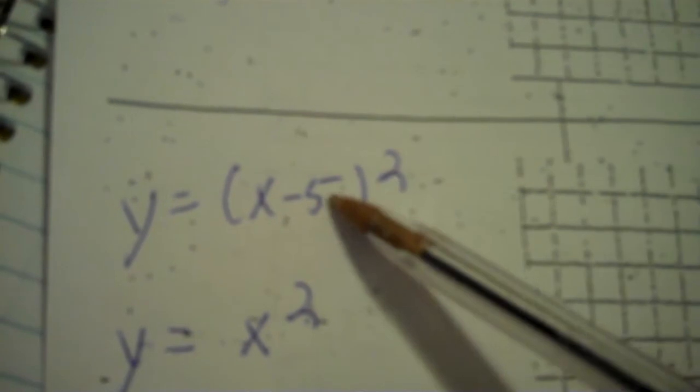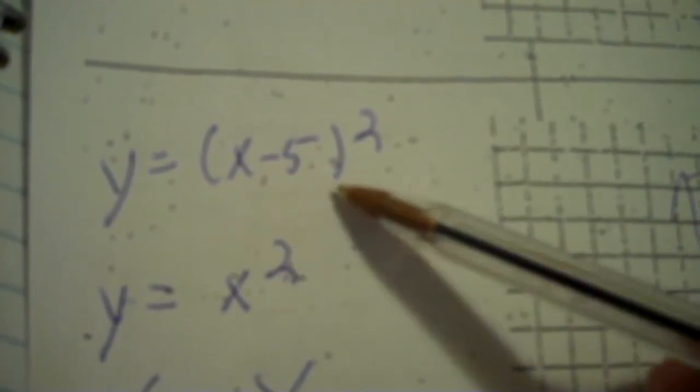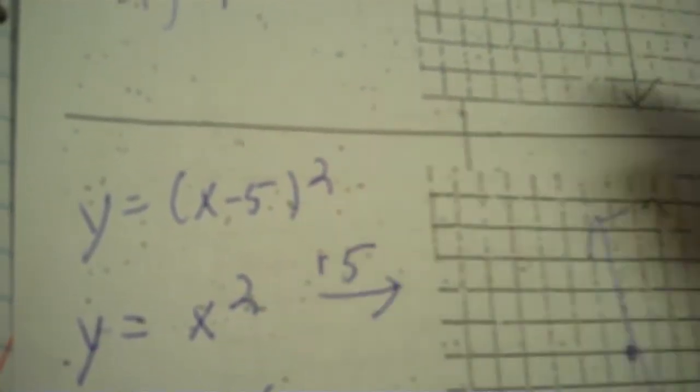Okay, so x minus 5 equals 0. Remember, when that minus 5 is in the grouping symbol, then it's a horizontal left-right translation. And minus 5, I normally think of left, but I have to go to the right. It's like the opposite, so I go right 5. So I go right 5 from the origin. 1, 2, 3, 4, 5. And now it's 5, 0.